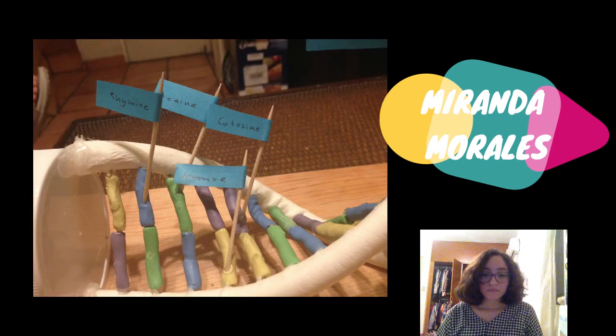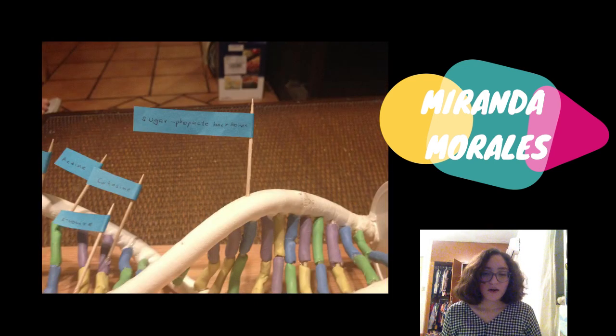Then I made the bases of clay. I joined them with toothpicks to the foamy backbone. Since this was really fragile, I had to reinforce the structure with cold silicone. When the bases were added to the sugar phosphate backbone of foamy, I glued them to 2 plastic cups with hot silicone so it would dry faster.